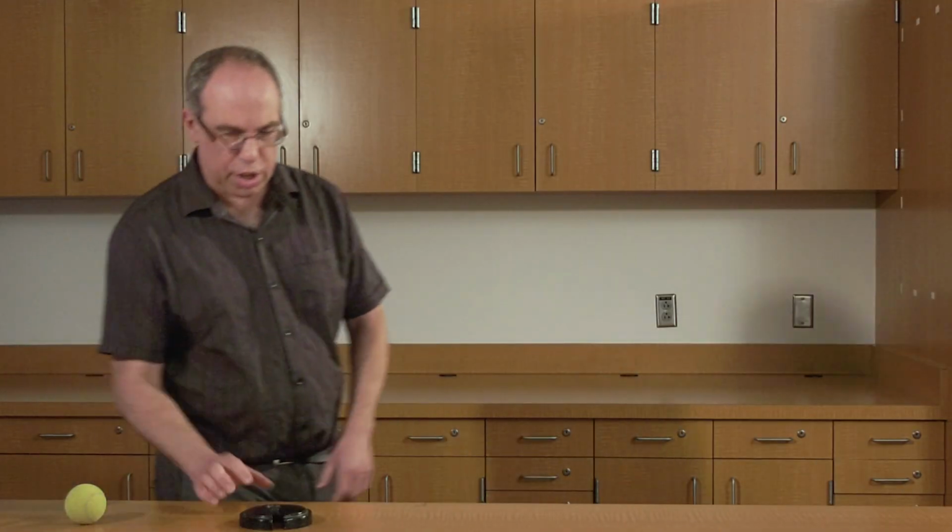Now let's actually do the experiment. Okay, got the object here. I'm going to push on the object with a 10 Newton force as I move the object through a 1 meter displacement. Okay, I have done 10 joules of work. So according to the work kinetic energy theorem, when I release the object, it has 10 joules of kinetic energy.